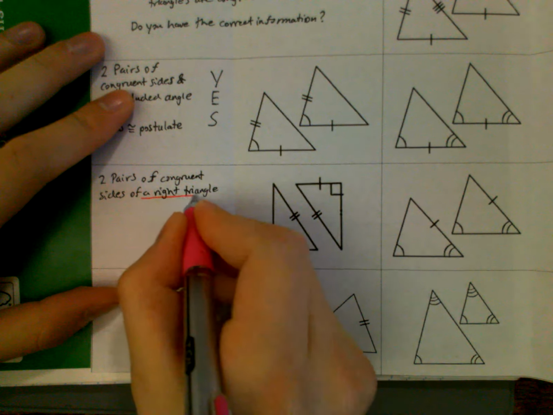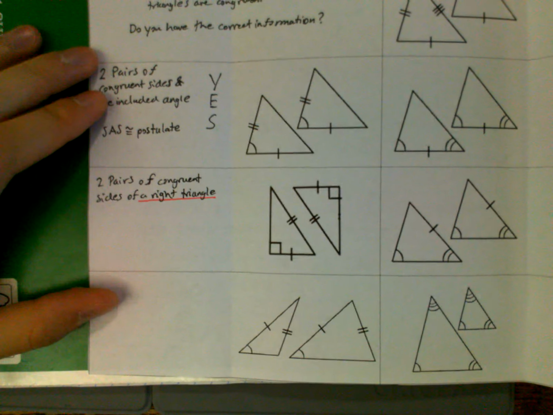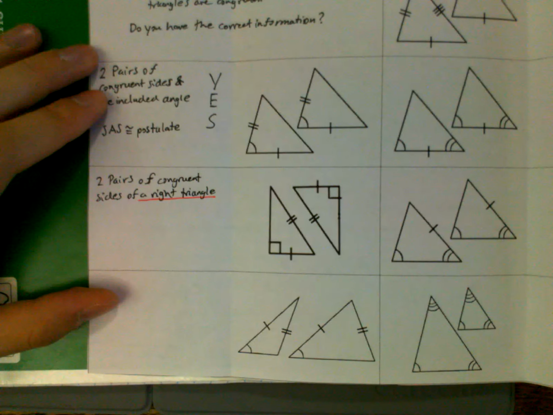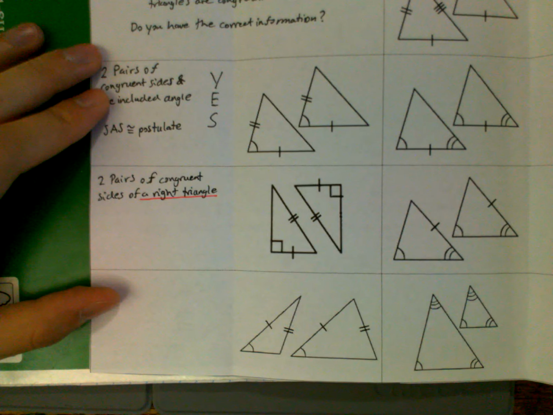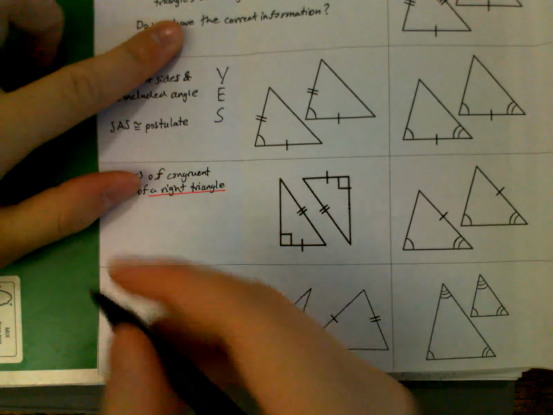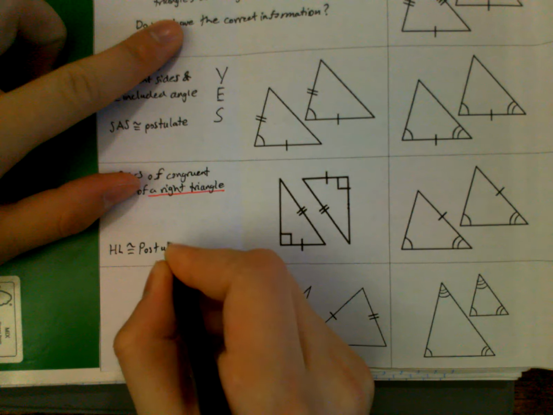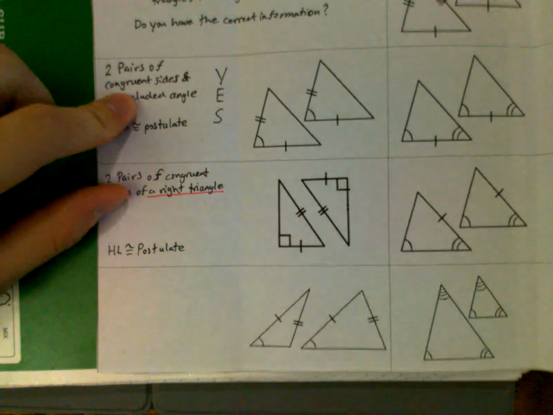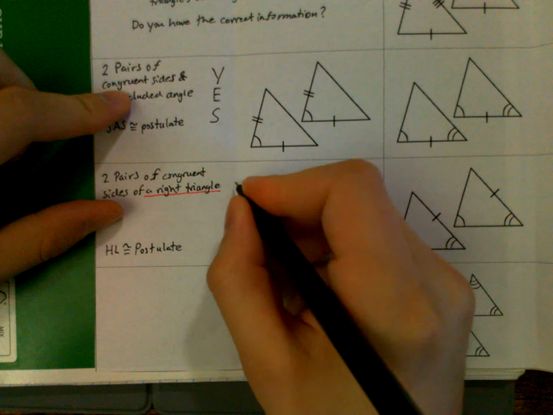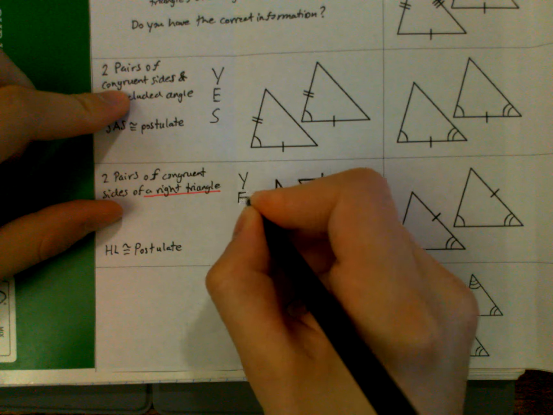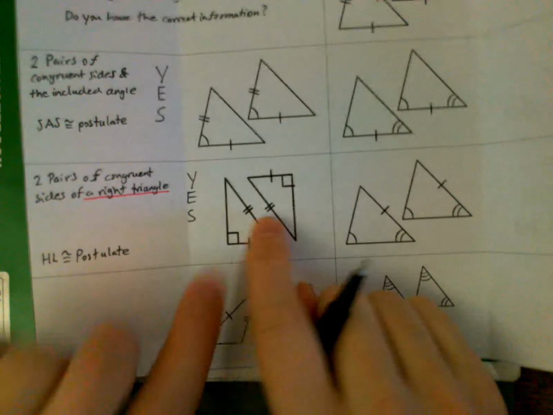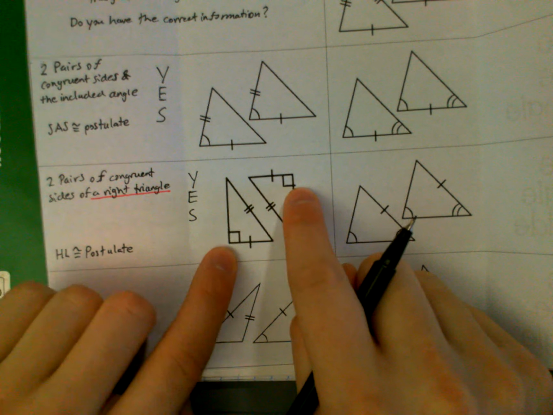A right triangle. This means the hypotenuse-leg theorem only works with right triangles. Do not try to use it on anything else unless they put that little tiny box in the corner. This is what we classify as the HL congruent postulate. This one you actually won't see very often, surprisingly. And again, that is YES. It is definitely congruent.